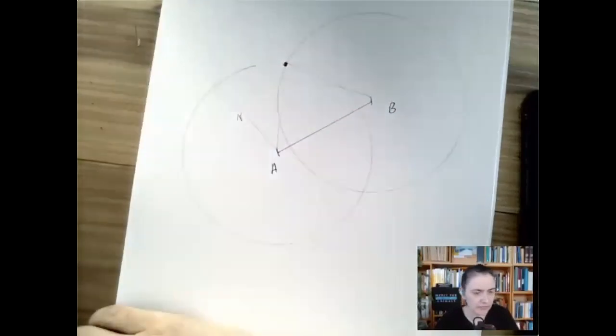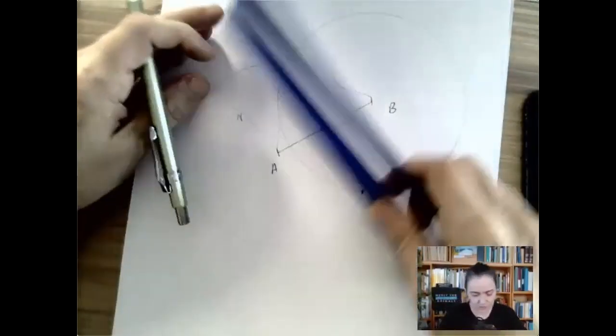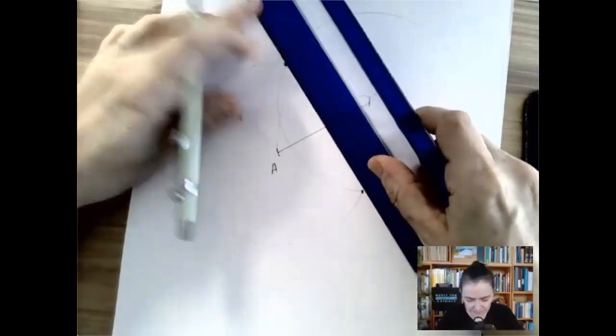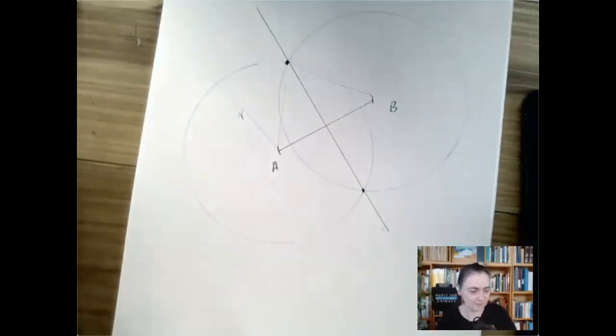So when we connect the two points, oh, there is another one here, right? And two points uniquely determine a straight line. And so we just connect these two points. And that is the perpendicular bisector.